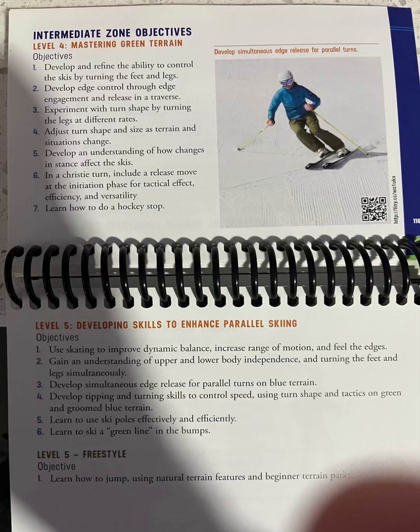Intermediate zone objectives. Level 4, mastering green terrain. Objectives. Develop and refine the ability to control the skis by turning the feet and the legs. Develop edge control through edge engagement and release in a traverse. Experiment with turn shape by turning the legs at different rates. Adjust turn shape and size as terrain and situation changes.